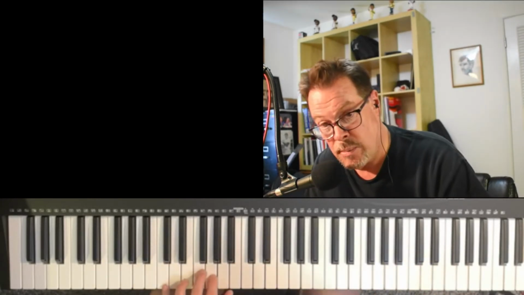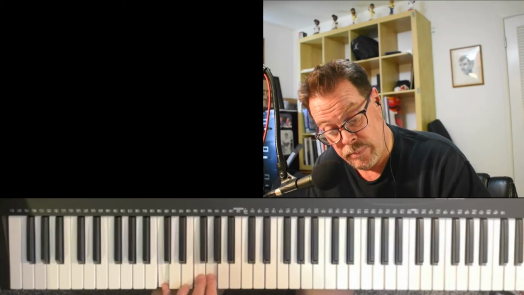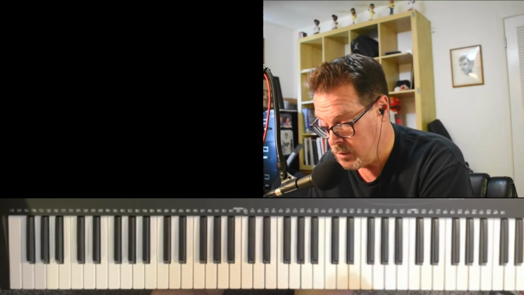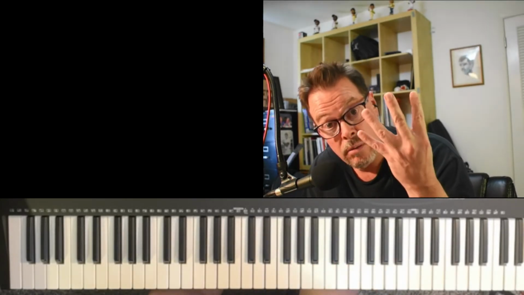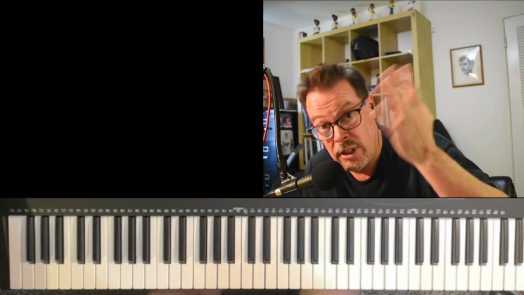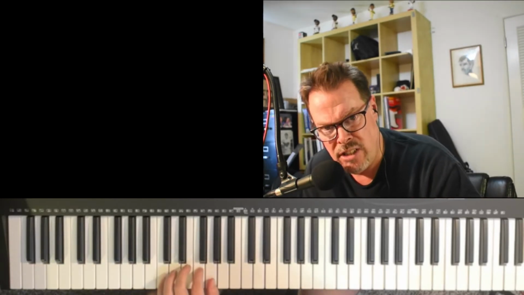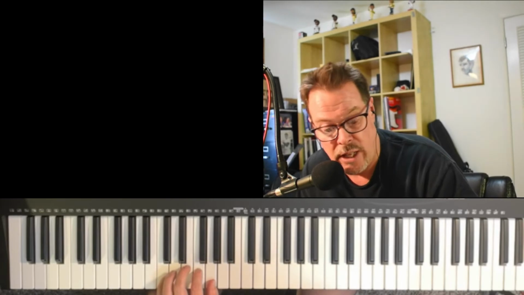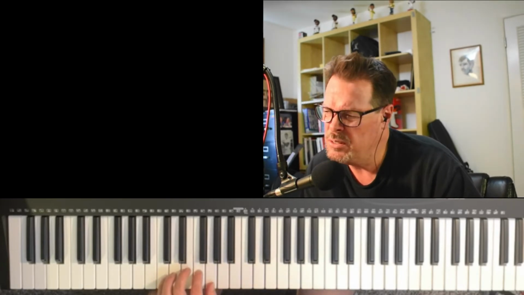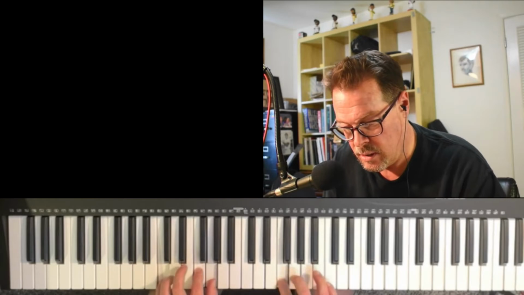Okay, C suspension typically does not have a third in it. A suspension is just a 4 or an 11. So 11 is an extension. But if you say C4, I've seen that on a chart too. C4, that just means, isn't that explosive, C4? Anyway, C4.